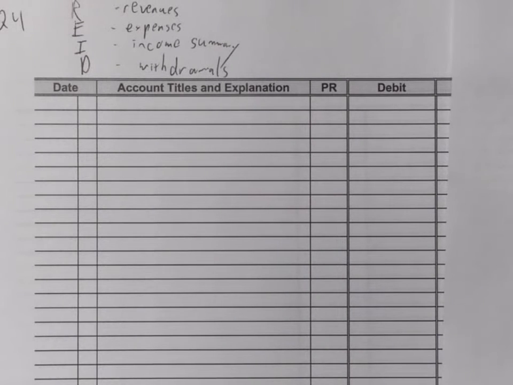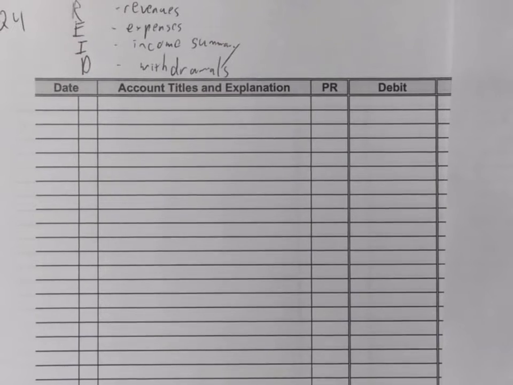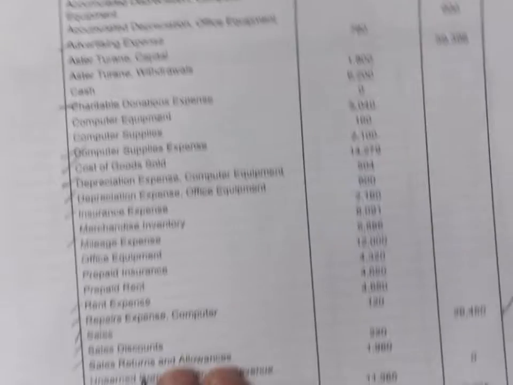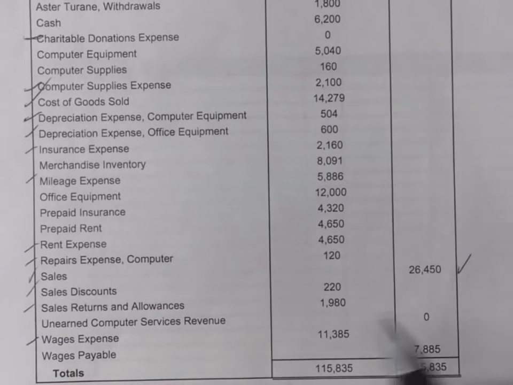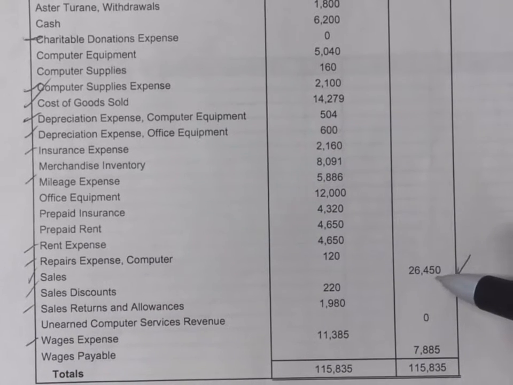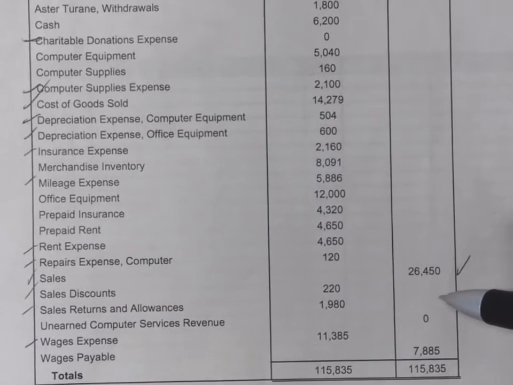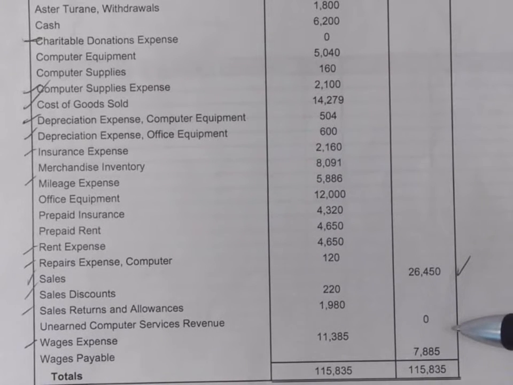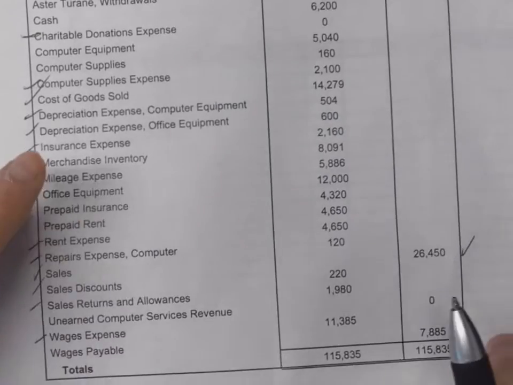We need to make the balances zero. So let's take a look here. Sales is a sales revenue account with a $26,450 credit. How do we make that account balance zero? We debit it, $26,450.